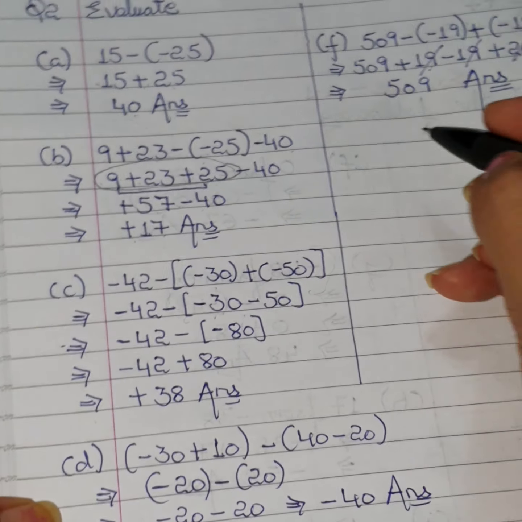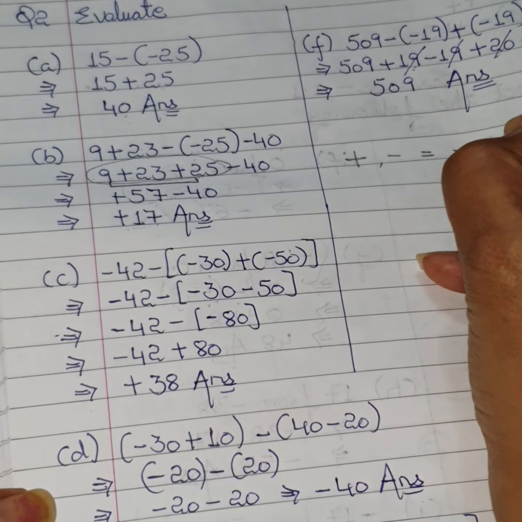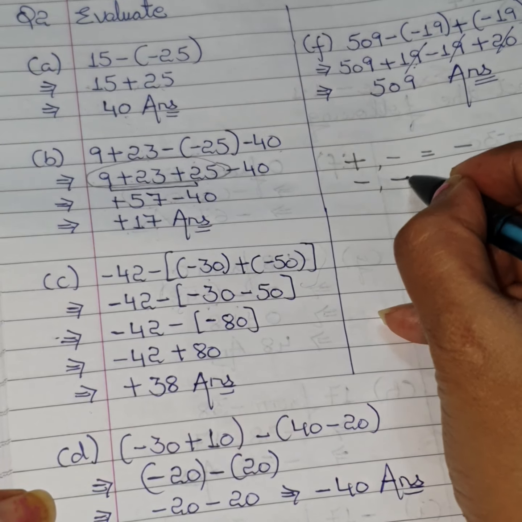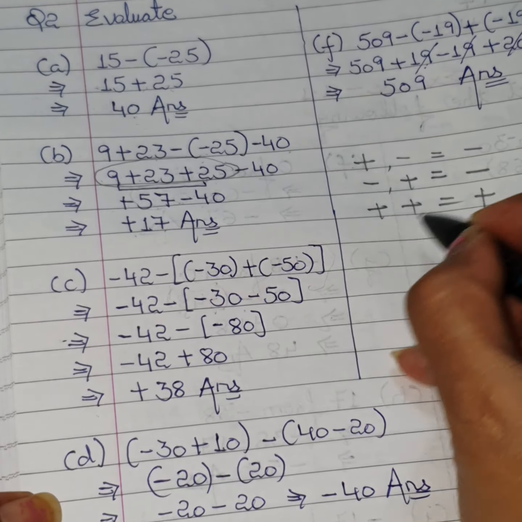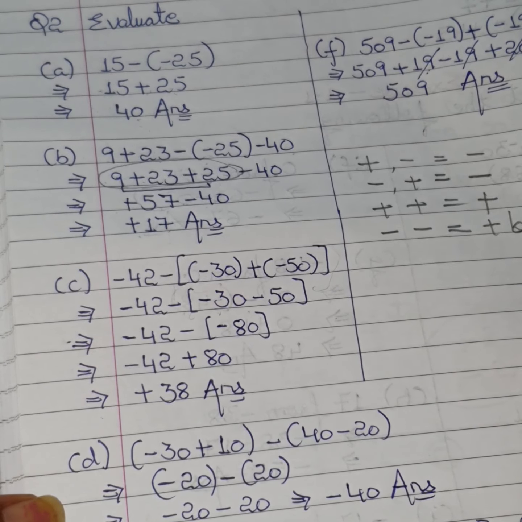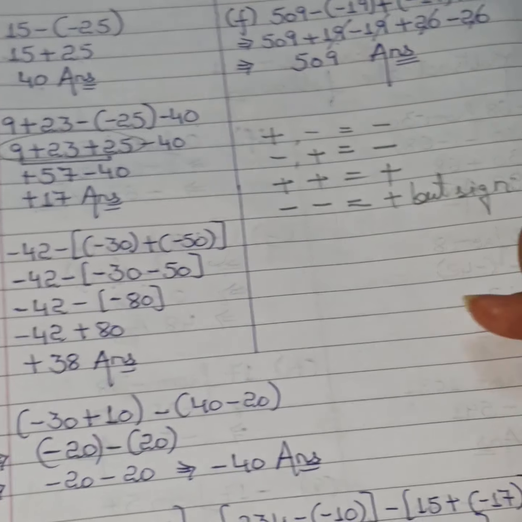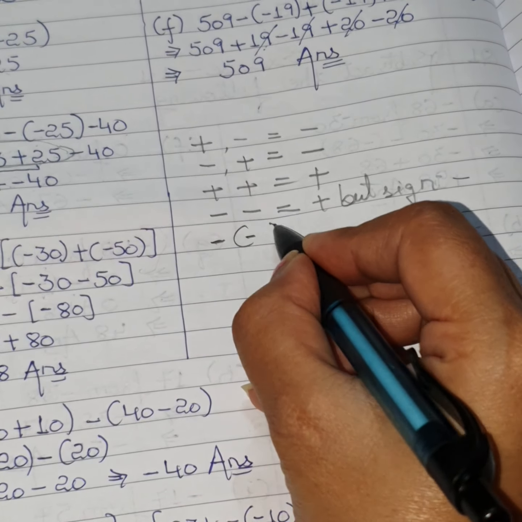Okay. See, I am writing the rules here again. Plus minus is minus. Then minus plus is minus. Plus plus is plus. Minus minus is plus. But sign is of minus. Okay. Then minus outside the bracket and minus inside the bracket.